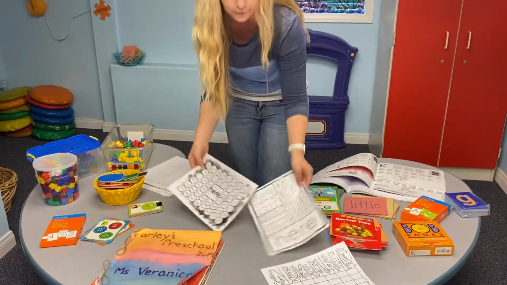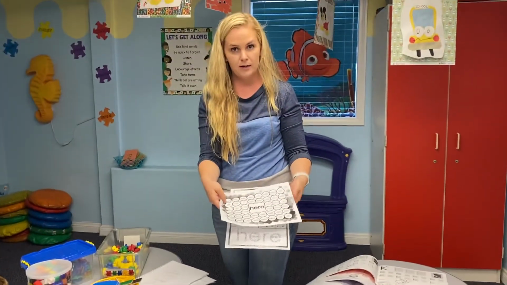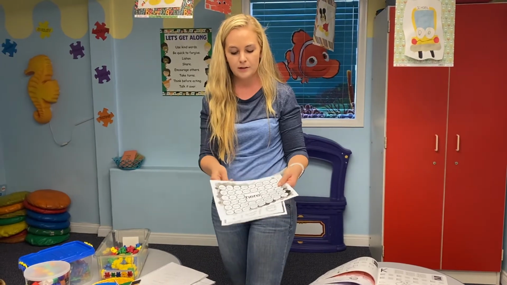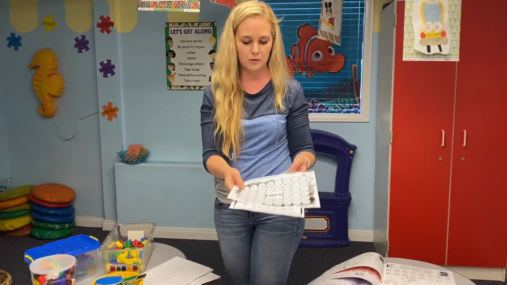And then these are really good for sight word identification. The kids love these because we use the dot markers, which are one of their favorite tools to use.